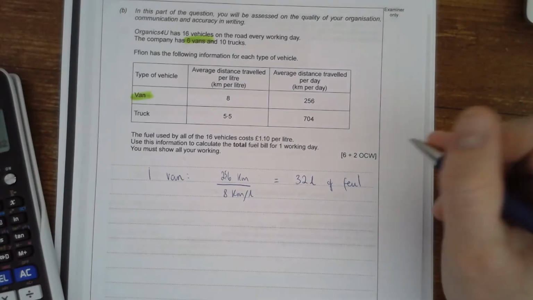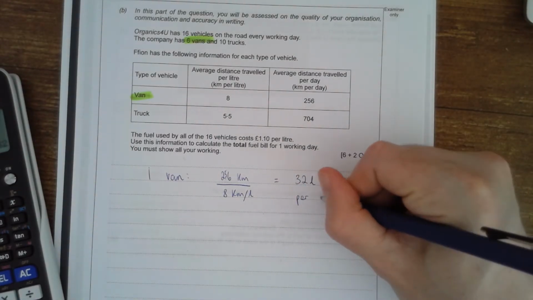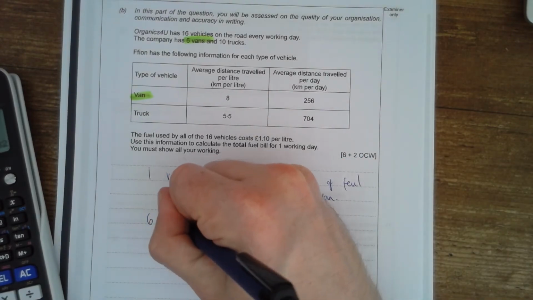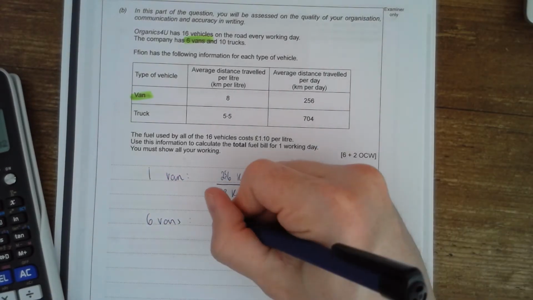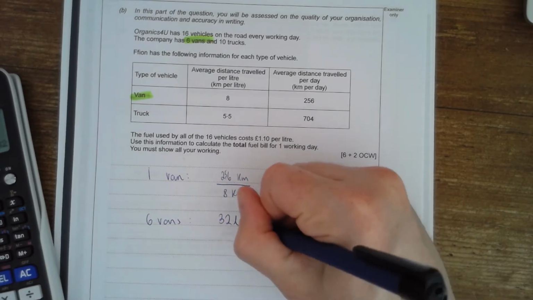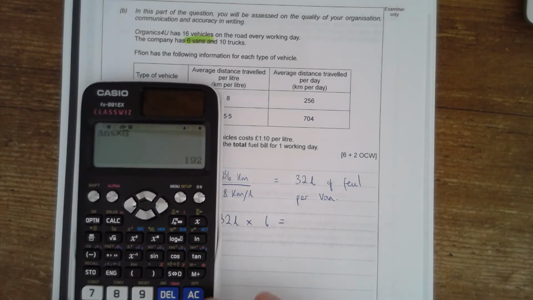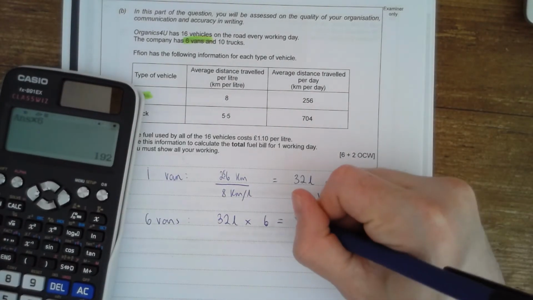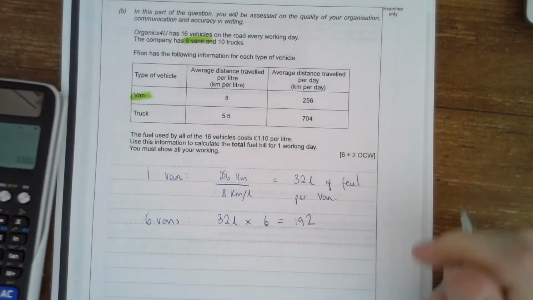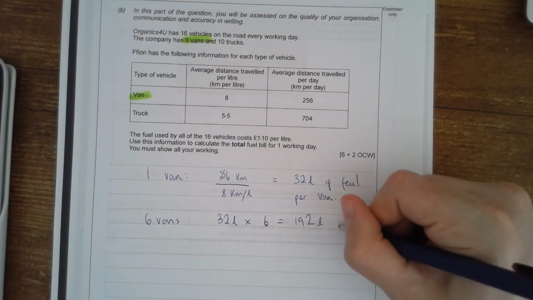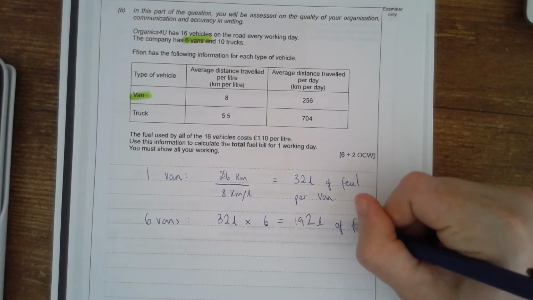per van. And then for 6 vans, we're going to do 32 litres times by 6. So all I do, 32 times by 6. So the vans use 192 litres of fuel per day.